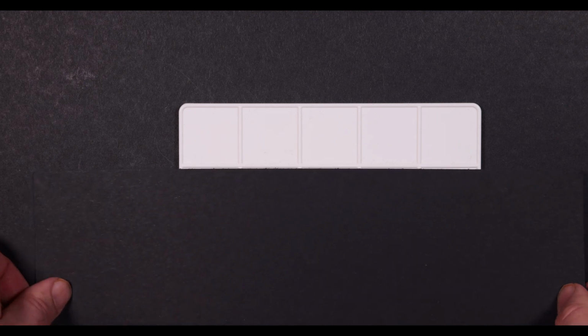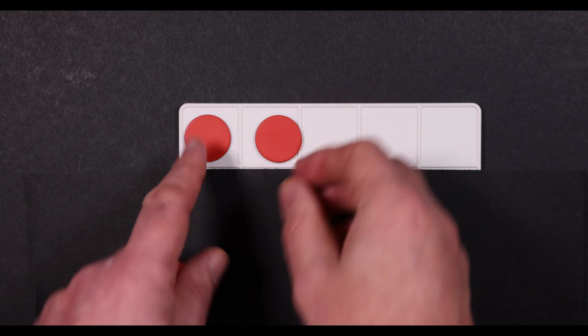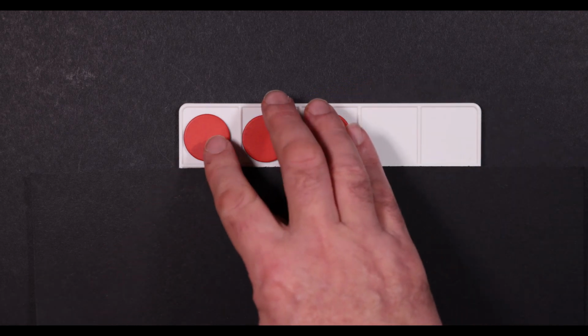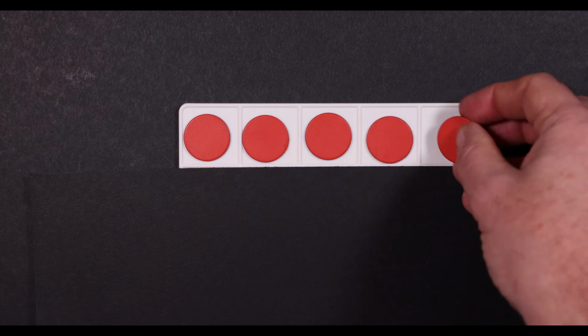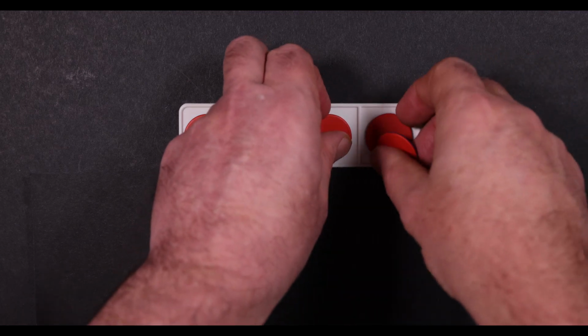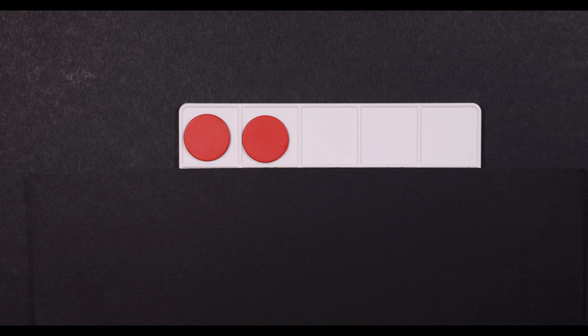If you use the 10 frame that you've been given at home, then that will help your child with subitizing as well. By the way, you can turn your 10 frame into a 5 frame like this. So your child will start to recognize that if you've got 3 counters here, that is a 3, that is 5, and that is a 2. They'll just start to recognize that instantly.